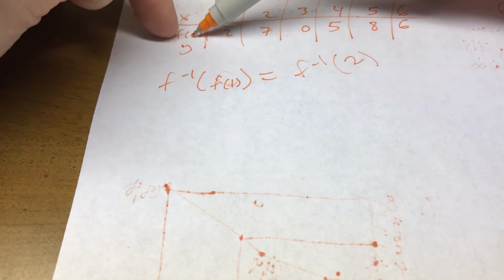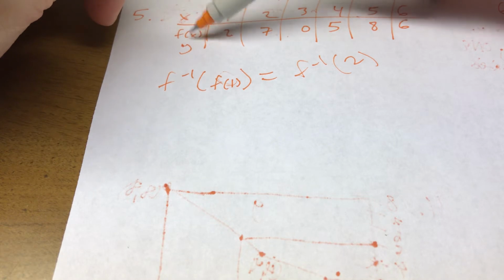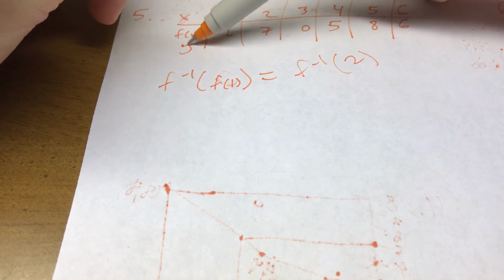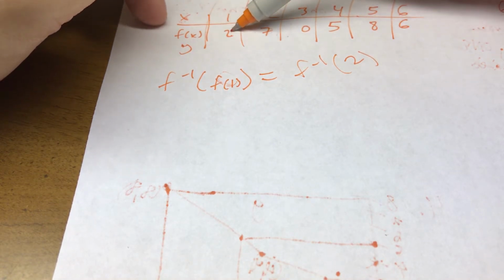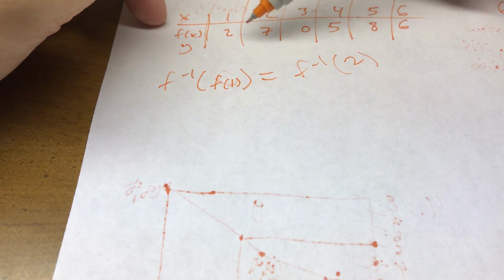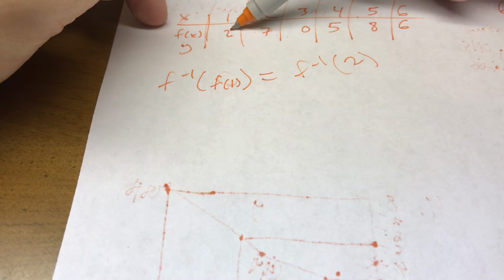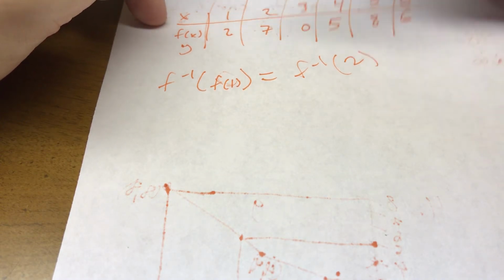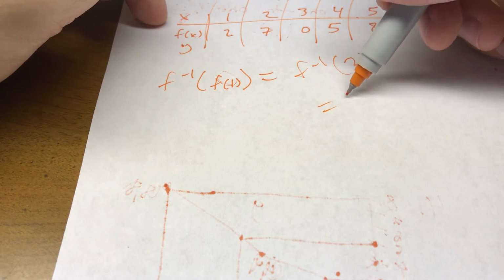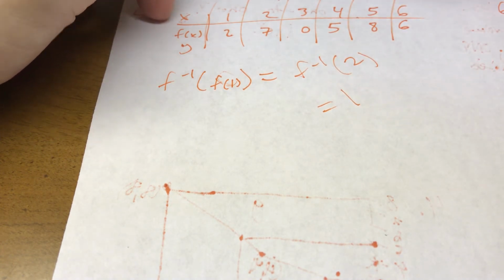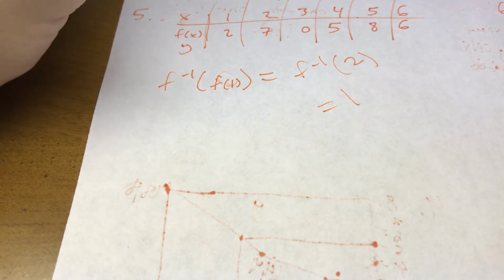Well, we need to go back here. What is x when y is 2? Remember, this is still the same thing as y. Well, there's only one y value in this chart that is 2, and it's right there. And then we need to find out, what's the x value associated? Well, it's 1. So f inverse of 2 is 1. Interesting.